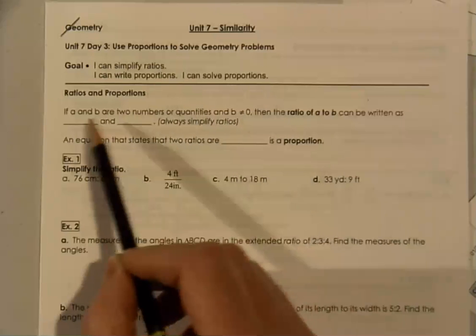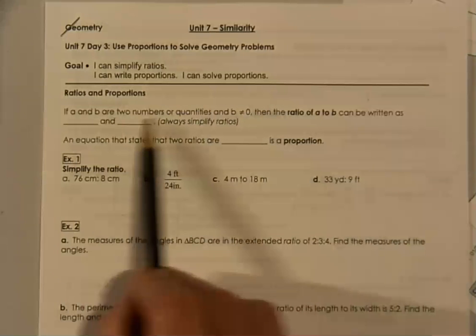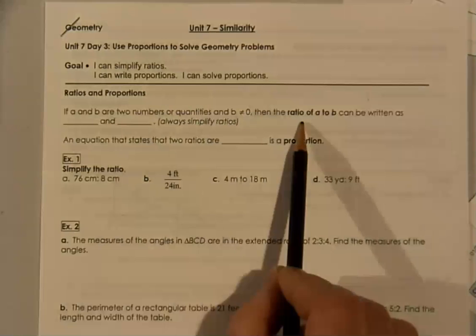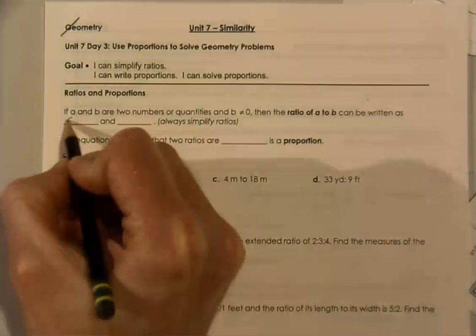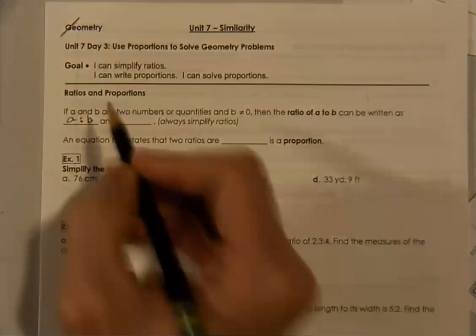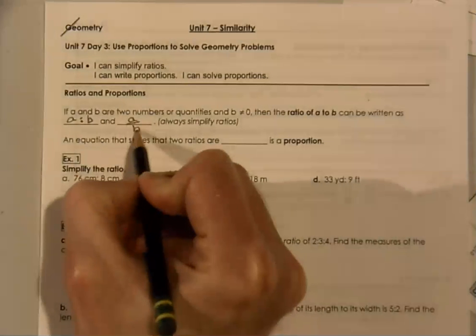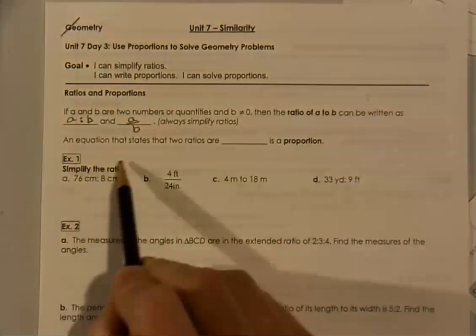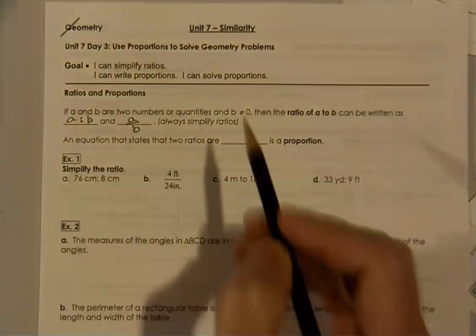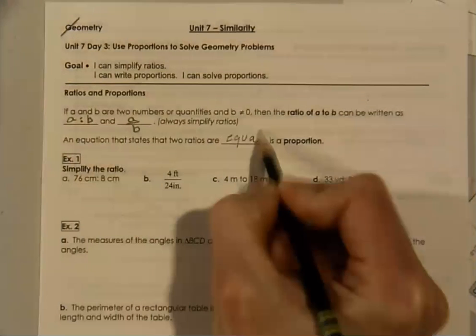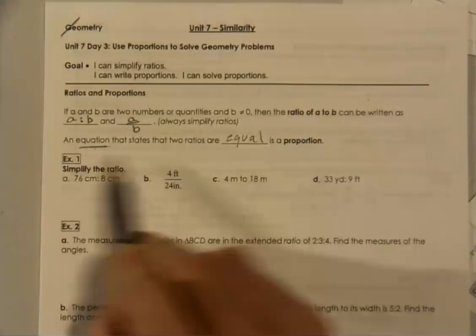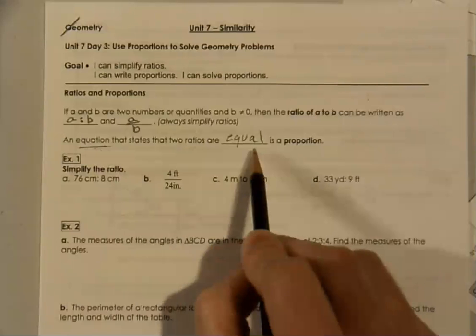Ratios and proportions: if A and B are two numbers or quantities and B is not 0, then the ratio of A to B can be written as A to B. That's one way we often write it. We often write it as a fraction, A over B. A proportion is an equation that states that two ratios are equal. An equation that has two fractions that are equal is going to be a proportion.